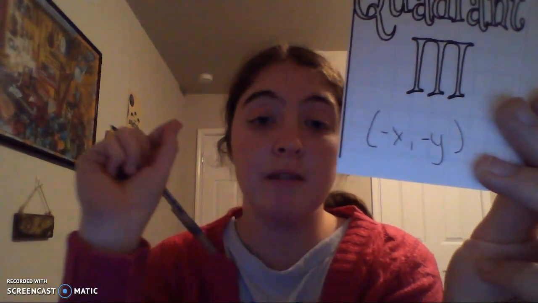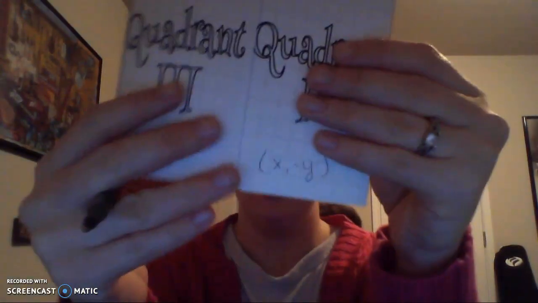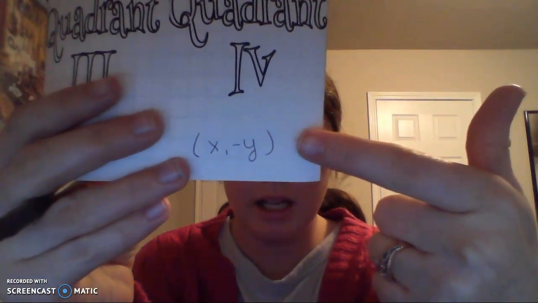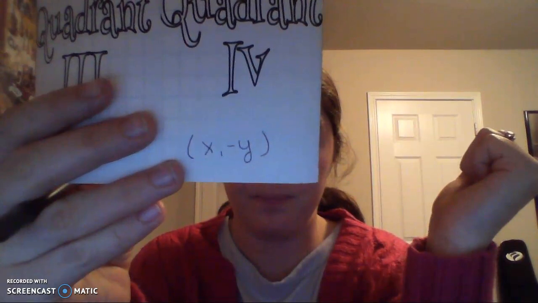In quadrant 2, you're going to put parentheses, and you're going to put negative X and Y. Quadrant 3, you are going to have your parentheses, and you're going to have negative X, negative Y. And then for quadrant 4, you are going to have X and negative Y.